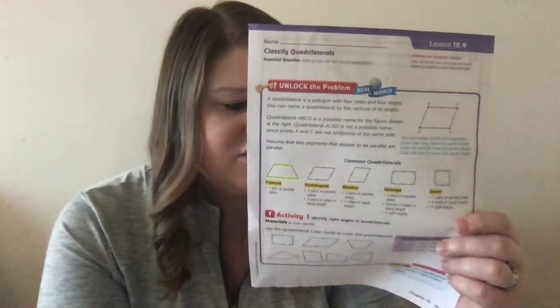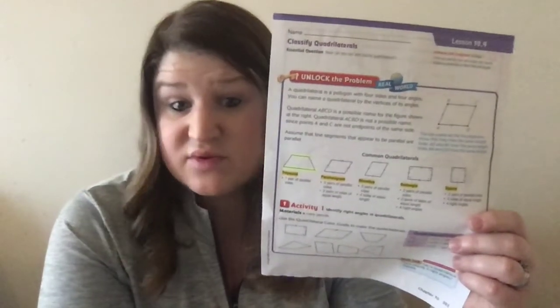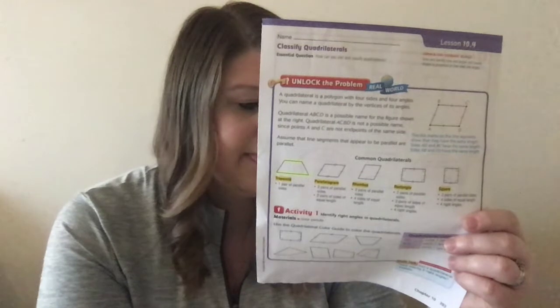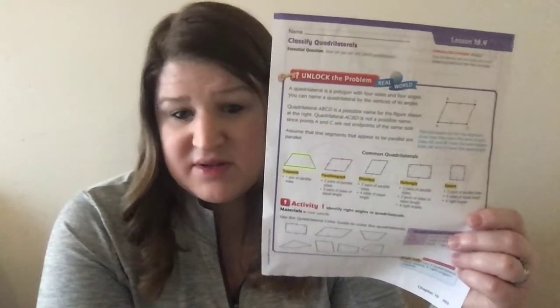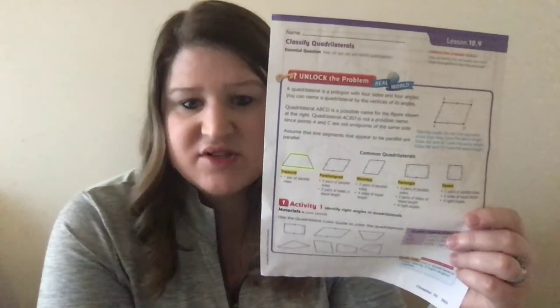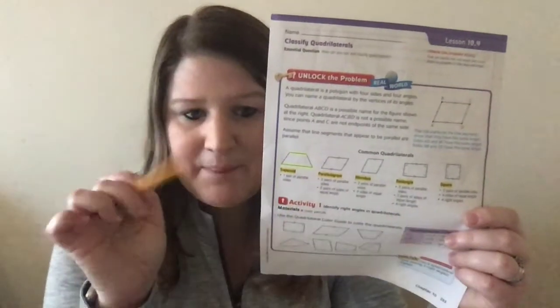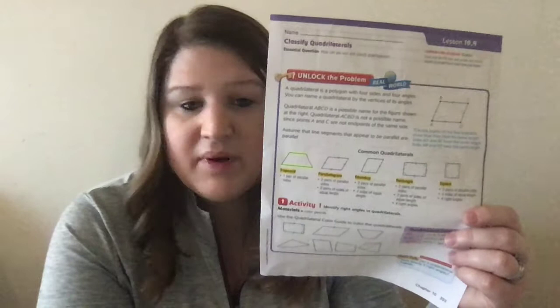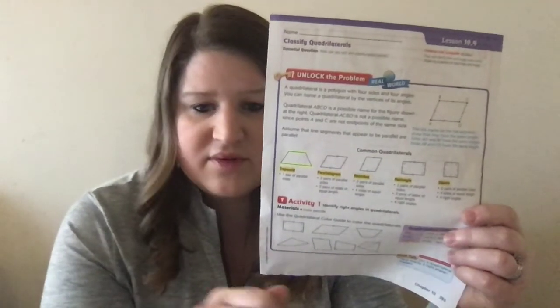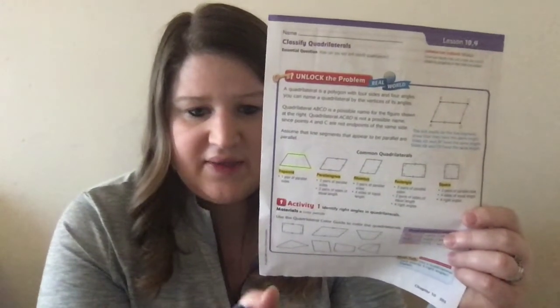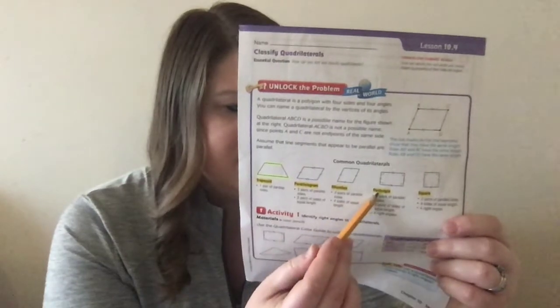The next one is a rhombus. A rhombus has 2 pairs of parallel sides, similar to a parallelogram. But this part's different because all 4 sides are the same length. So in a parallelogram, the opposite 2 are the same, but in a rhombus, all 4 are the same. Okay, the next one, moving on here, is a rectangle.